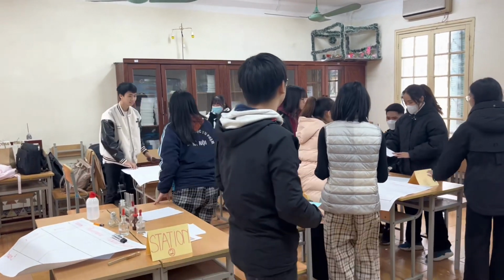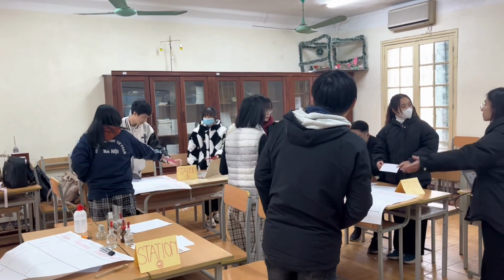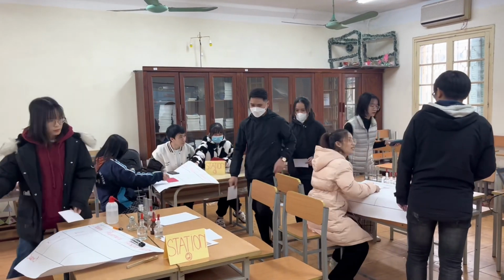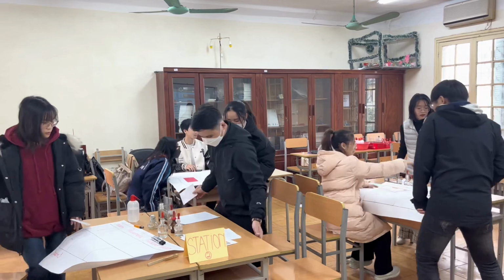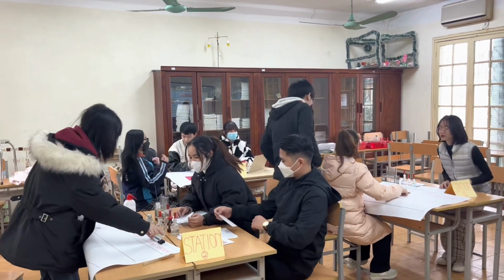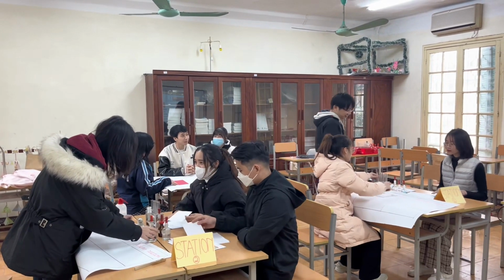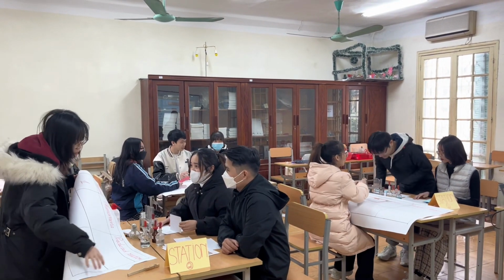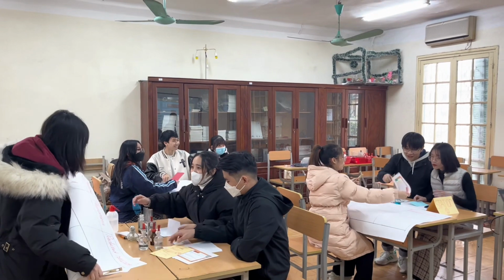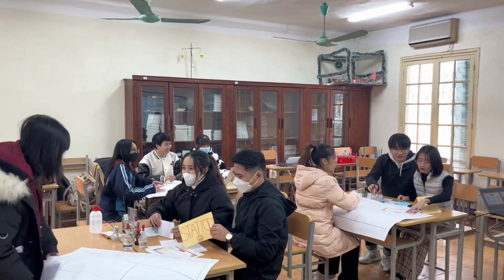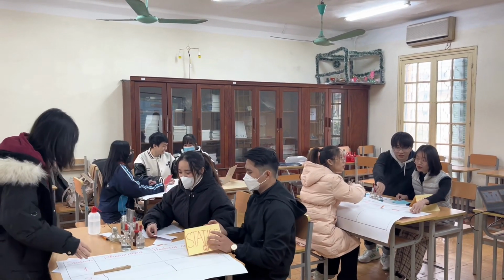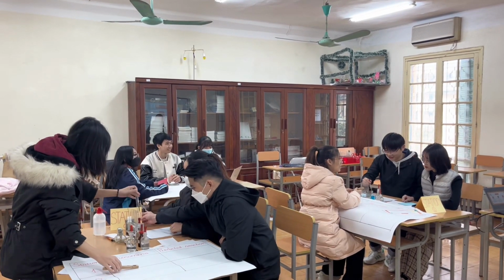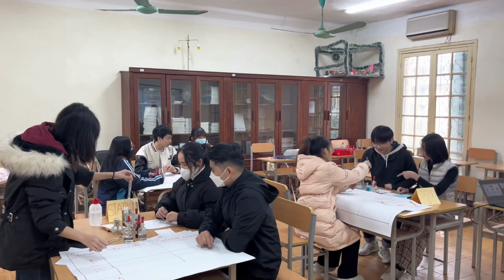Blue card is station 1. White card is station 2. And red card is station 3. Are you finished? Yes. You have 4 minutes for this task. Let's start.